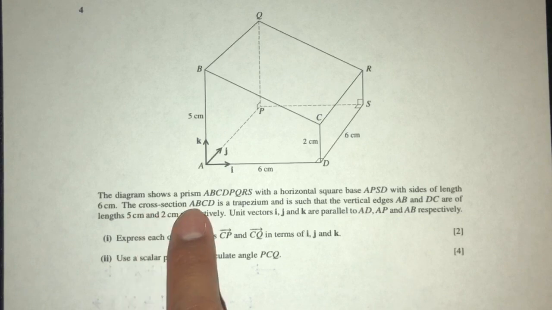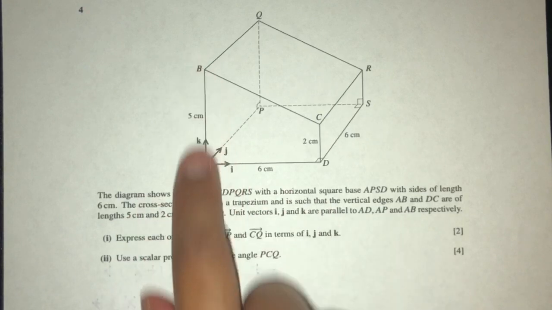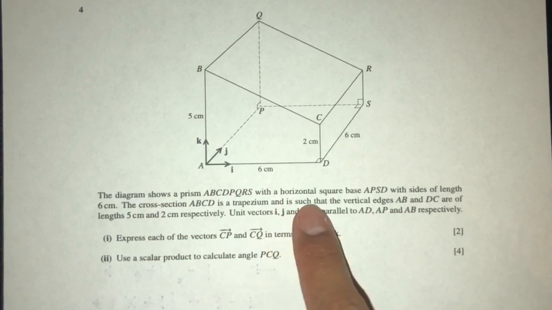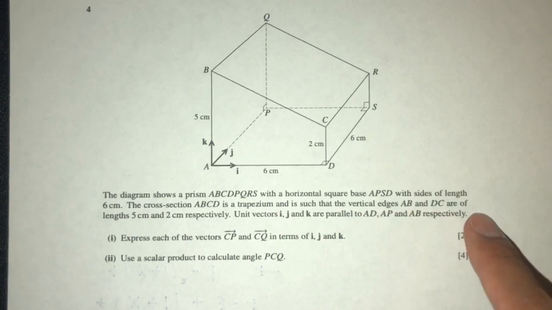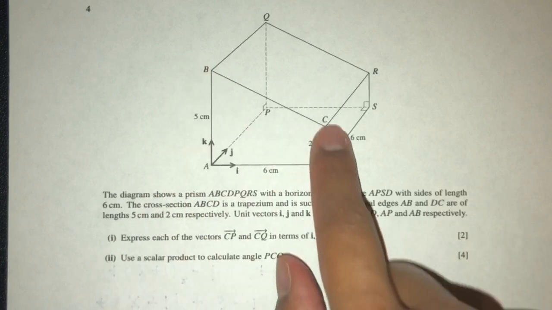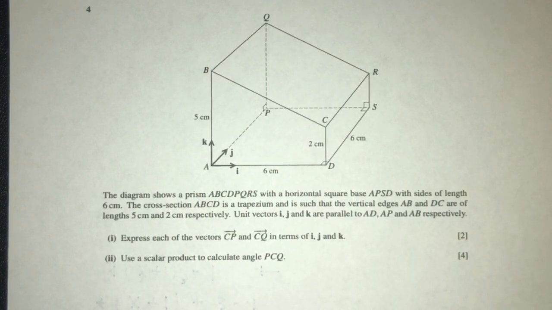The cross section ABCD is a trapezium, so trapezium ABCD, and is such that the vertical edges AB and DC are of length 5 and 2. Okay, great to know. Now, unit vectors I, J, and K are in the same direction of AD, AP, and AB, respectively. Okay, great. Now, part 1. Express each of the vectors CP, CQ in terms of I, J, and K.